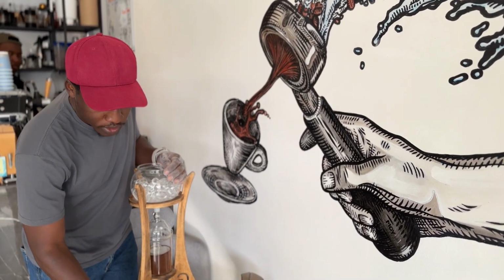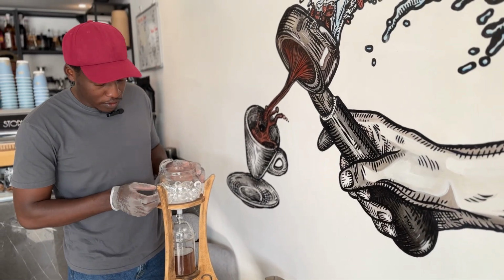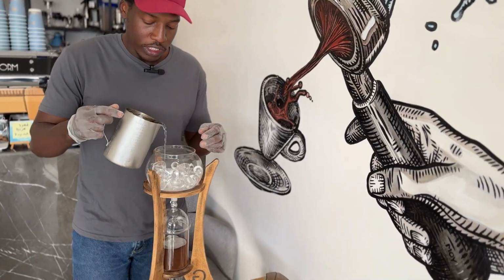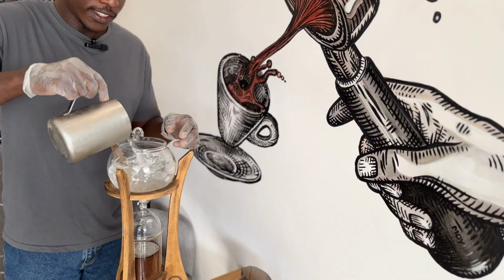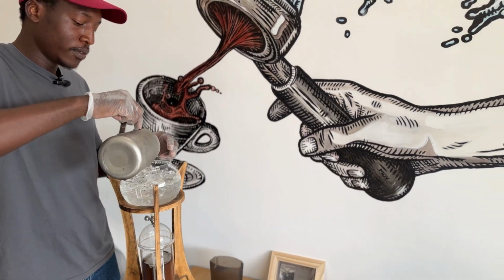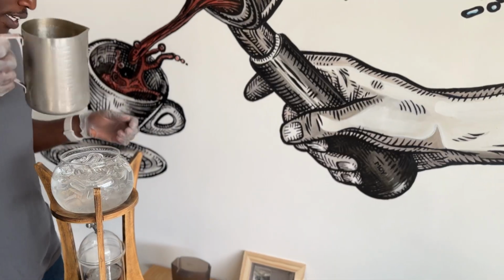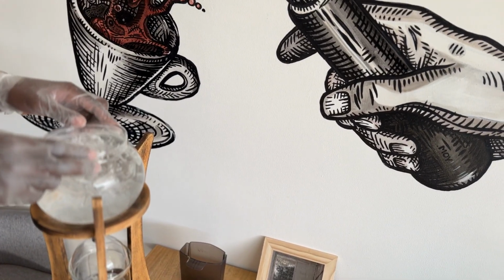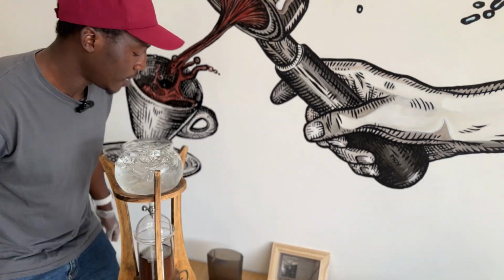So this is our water. We already measured the first one. This is almost 500. So we are going to add in our water with ice also, to make it 1,300. So this is our upper chamber. We are filling up our upper chamber with water and ice. So it's done. After that, we just have to cover it. This is 1,300.